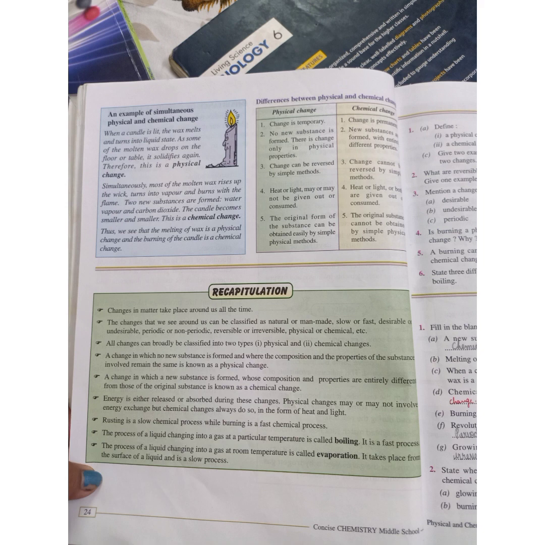A very important example showing both physical and chemical change is the burning of a candle and melting of wax. When a candle is lit, the wax melts and you can turn it back into the solid state by cooling it. So this is a physical change. Whereas when the molten wax rises up the wick, it turns into vapor and burns completely. So new substances are formed, that is water vapor and carbon dioxide, while burning. So the candle becomes smaller and smaller. This is a chemical change. So you can see that melting of wax is a physical change, whereas burning of a candle is a chemical change.